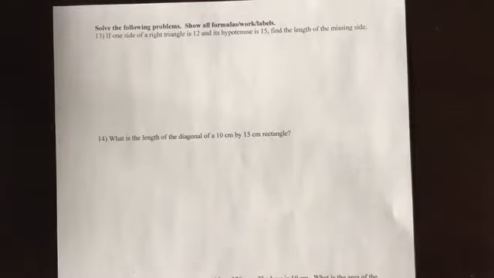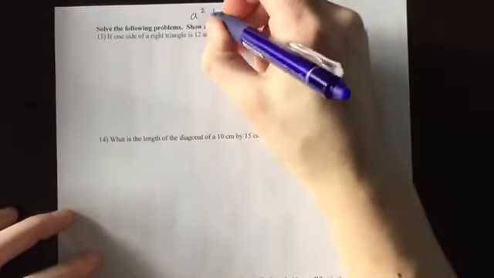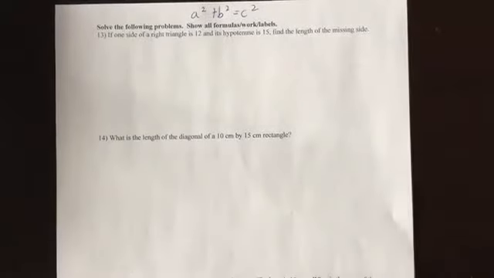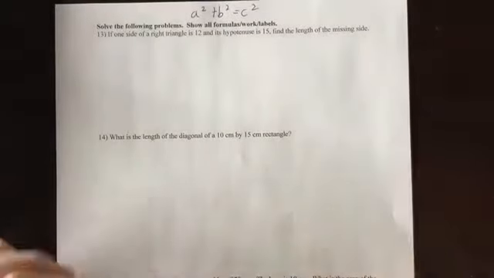Okay, we're on page 5 of our review sheet. These problems really work with our Pythagorean theorem, which we remember as a squared plus b squared equals c squared, where a and b are the legs and c is the hypotenuse. So we've got number 13.